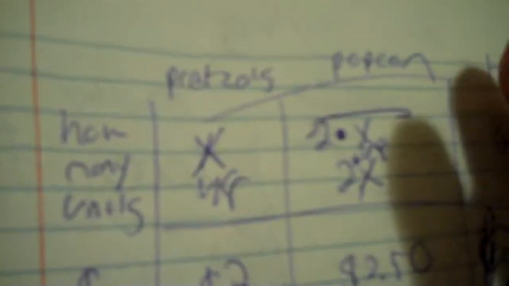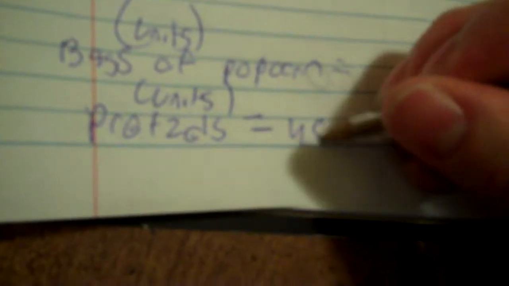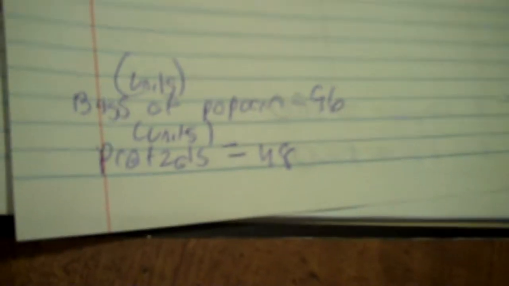Now I got a nice slick little equation here. 2x plus 5x equals 336. So I'm going to add those. That's 7x equals 336. Divide by 7. And x is 48. So you got 48 pretzels, and then 2 times 48 for the popcorn, which is 96. Okay. So twice is not +2, it's 2 times.